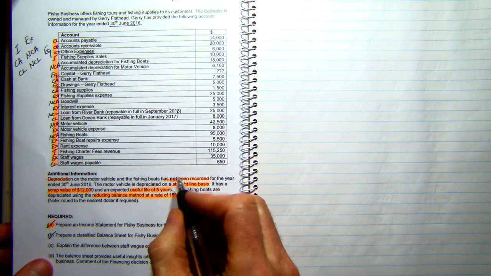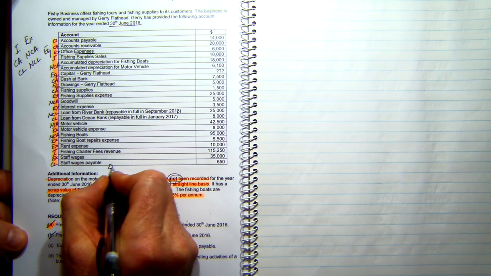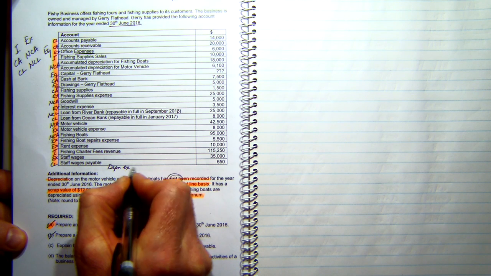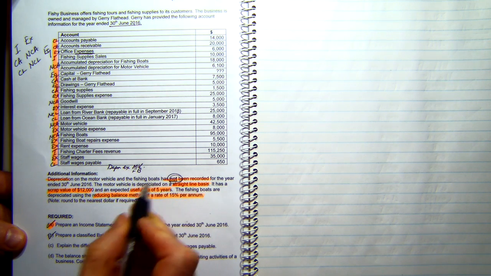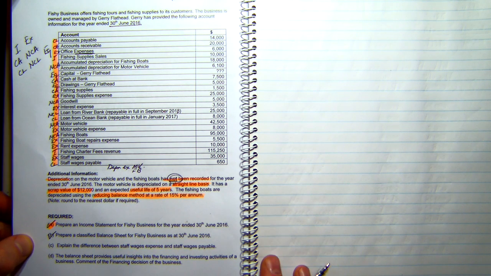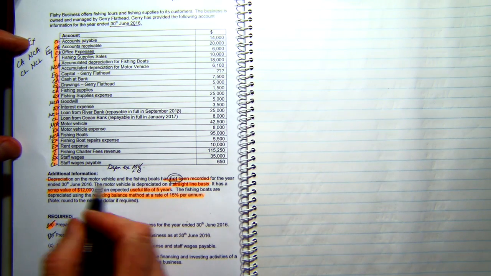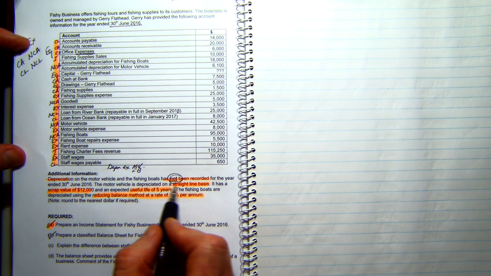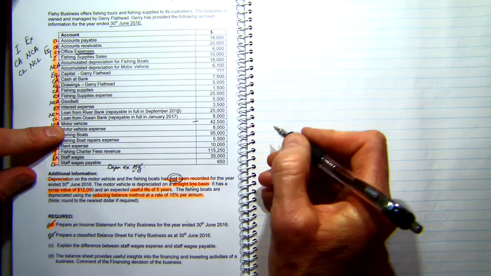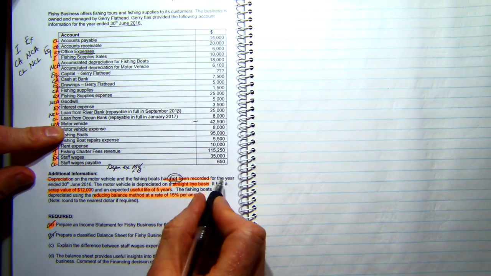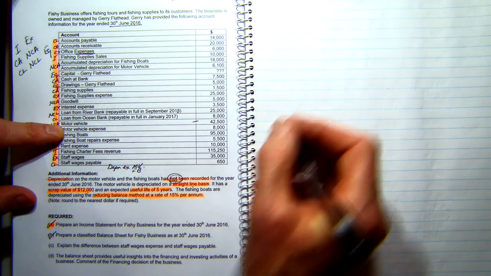Now, it tells me that depreciation has not been recorded, so I obviously need to make some depreciation expense for motor vehicles and fishing boats. So let's calculate our depreciation first up. The motor vehicle's depreciation is on a straight line basis. My motor vehicle cost is 42,500, and it's got a scrap value of 12,000 and a useful life of 5 years.